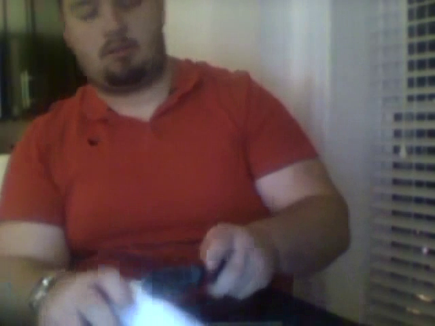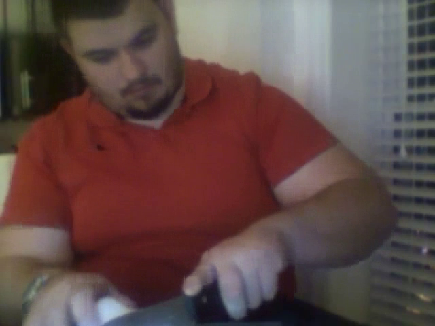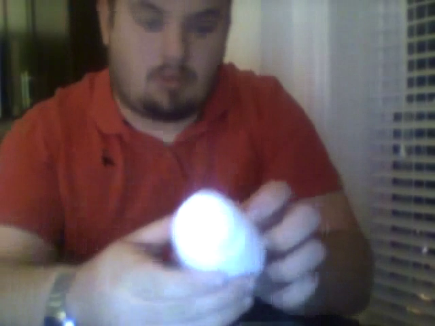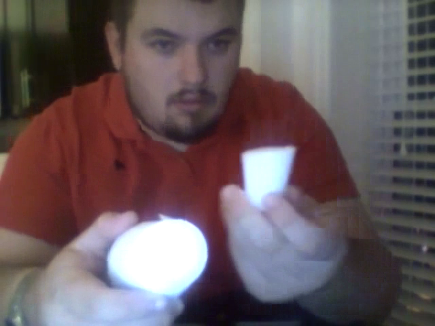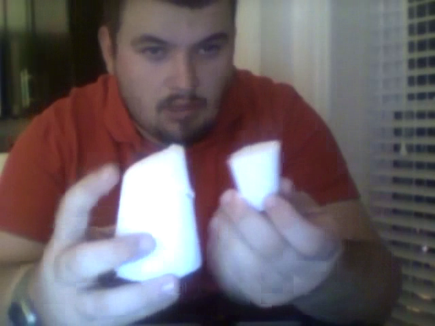I also want to show an ellipse. The ellipse is going to be cut diagonally again. So I'll cut this diagonally. I was able to cut this a little diagonal. You can tell that you have an ellipse from a cone.